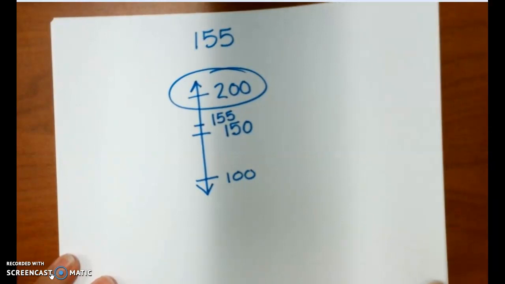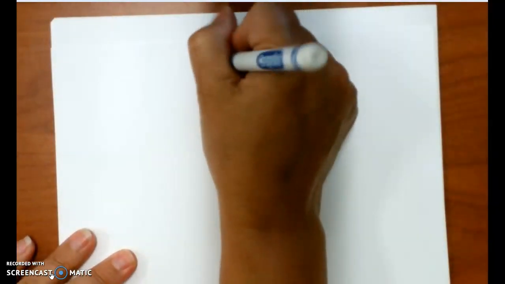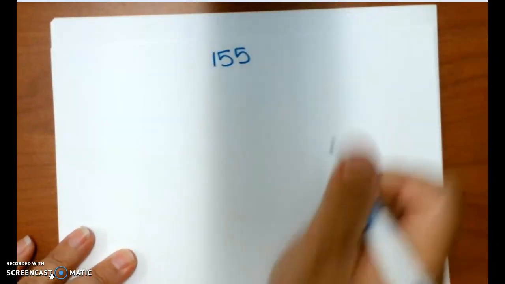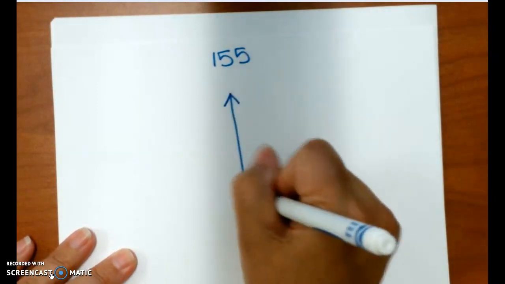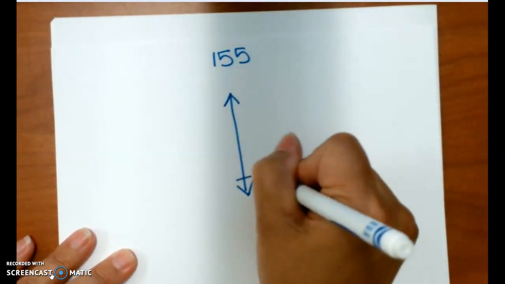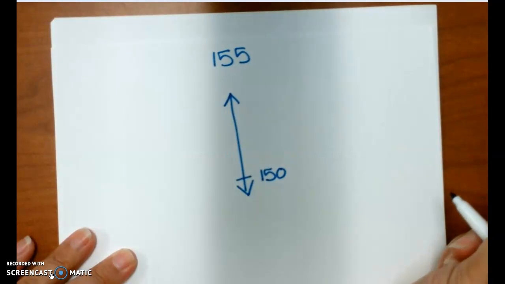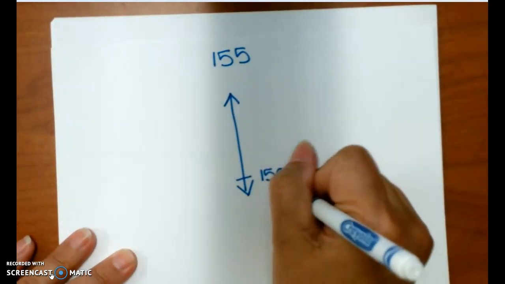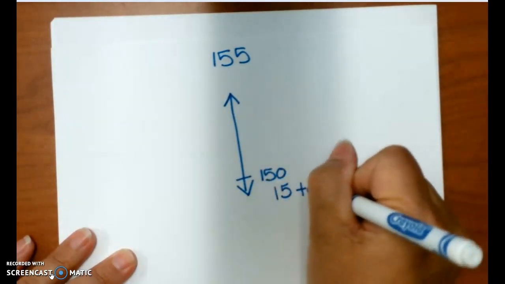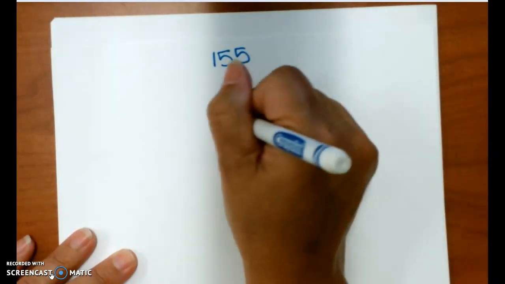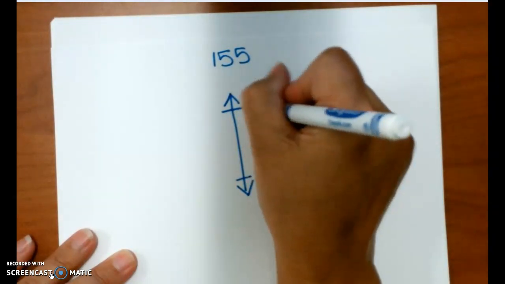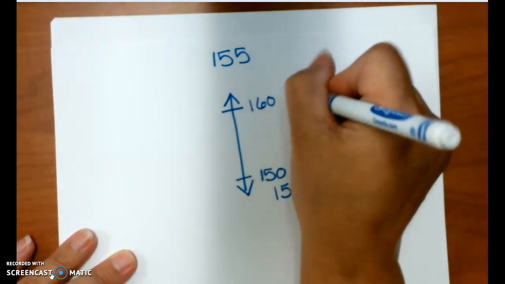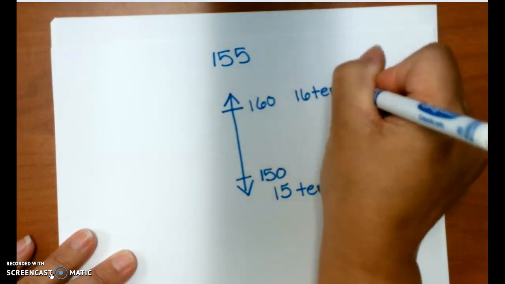Now, if I want to round 155 to the nearest 10, I'm going to put 150 at the bottom of my number line, because that's 15 tens. How many tens would be next? One more 10 would be 160, or 16 tens.